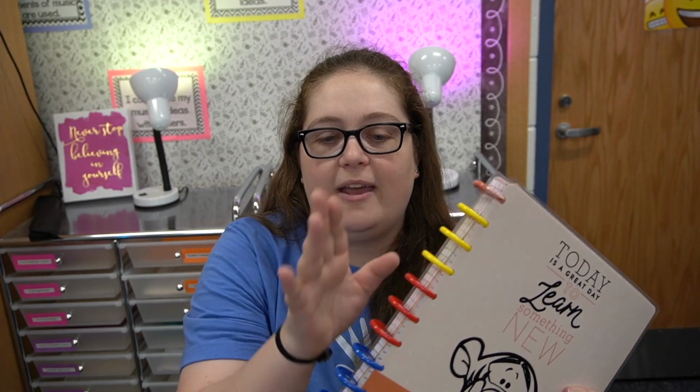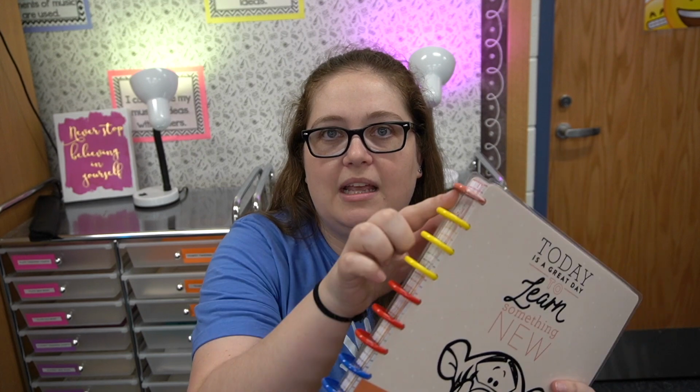So this is for K, 1, 2, and adaptive music. And then I've got the identical planner for 3, 4, 5, and band, which kind of seemed like overkill. But I feel like this gives me a lot of room to like really write out the lessons. And that's one thing I don't like about a lot of planners, is it doesn't give me enough room.